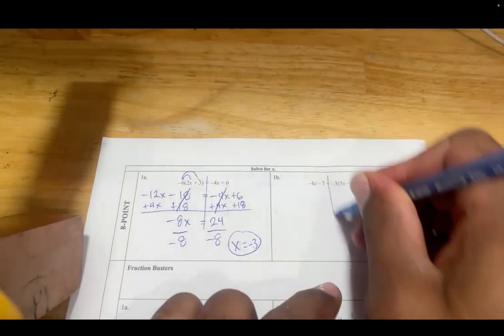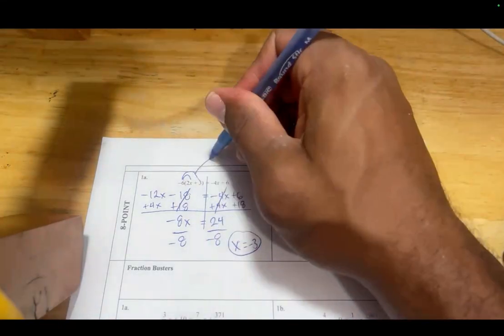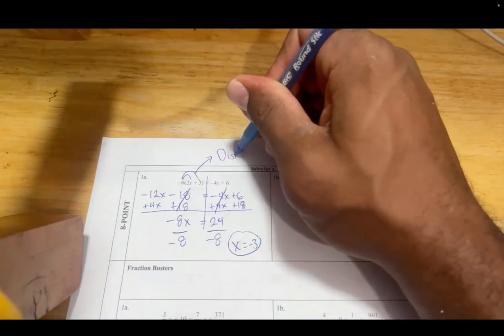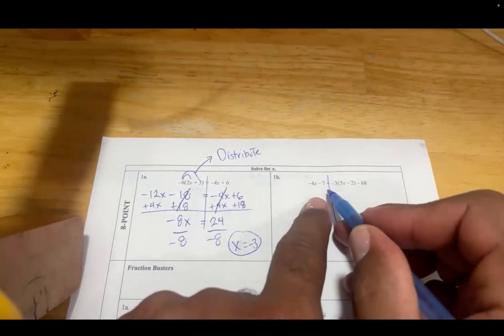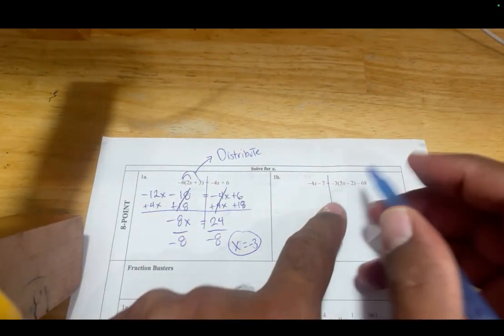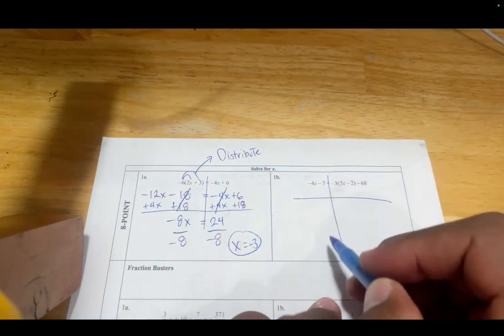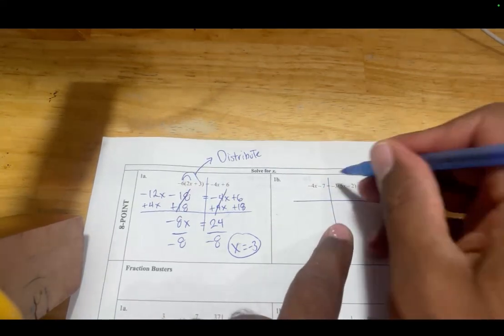Okay, same thing here. We're still going to distribute. So remember, this is called distribute. Okay, and we're going to distribute that negative 3 to the 5x. We're going to start with this side first because that's where the parentheses are.